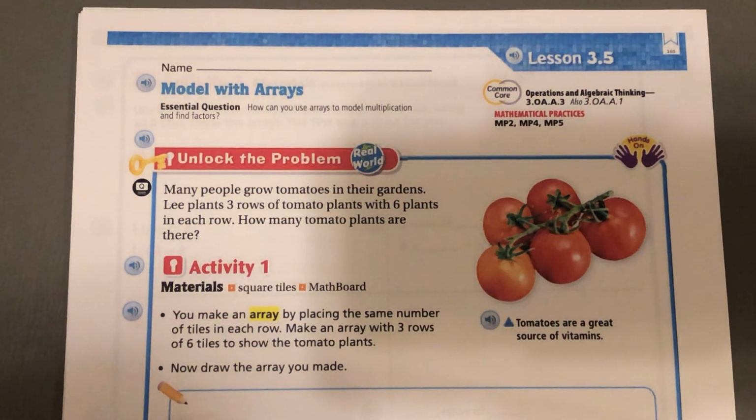Hello, third graders. Today we are talking about modeling multiplication problems with arrays.